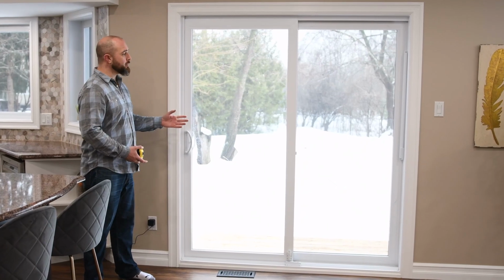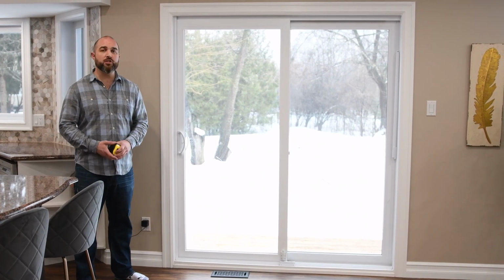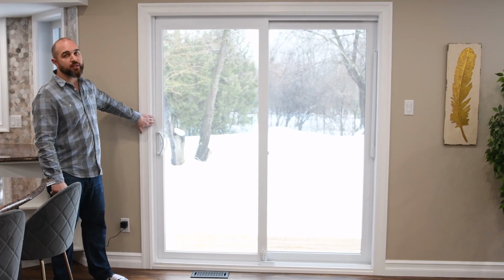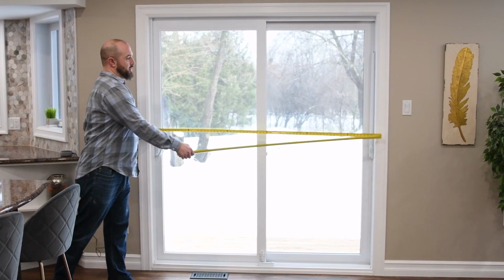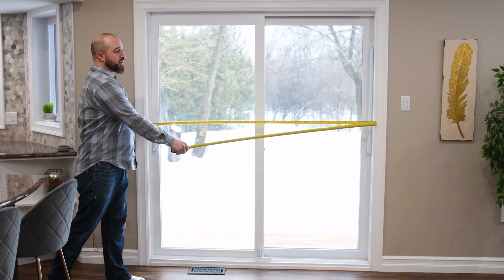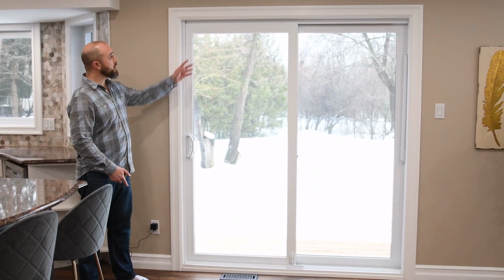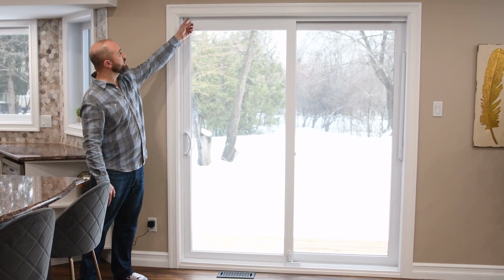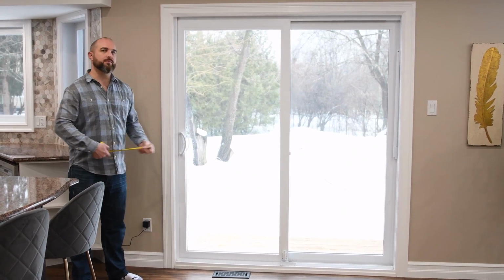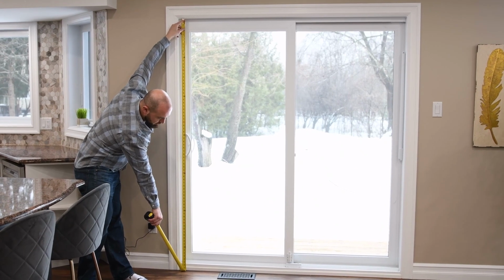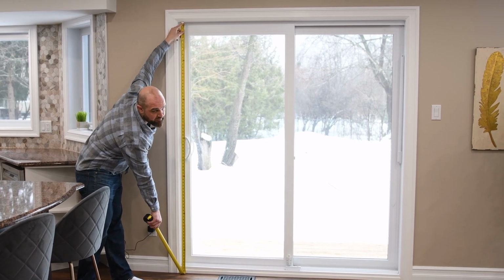When measuring a sliding patio door, you're going to measure it very much like your standard square or rectangular window. That is to say, you're going to measure within the existing jamb space. Interior jamb to interior jamb of this door is 68½. Then when you're ready to measure the height of your door, you're going to measure from the top jamb to the floor base. The height of this door from the top of jamb to the floor base is 79½ inches.